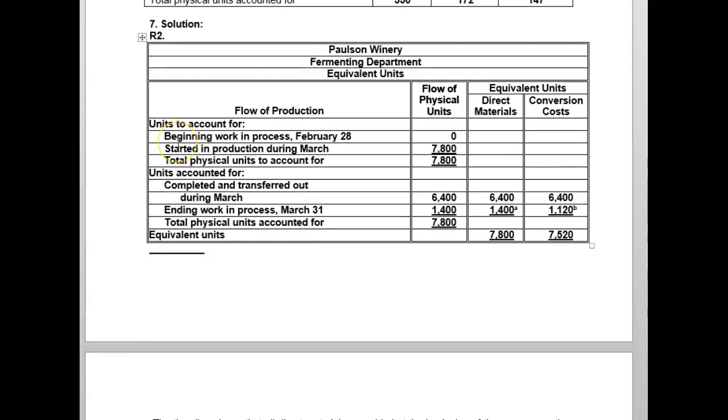So it tells us in the problem that we had no beginning work in process, so 0. We started into production 7,800 units. So the amount of units we have to account for are 7,800 units.